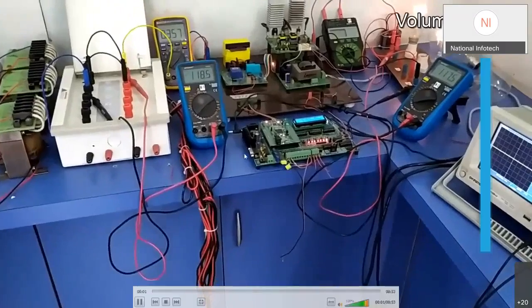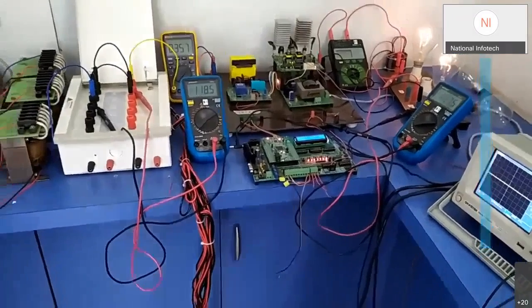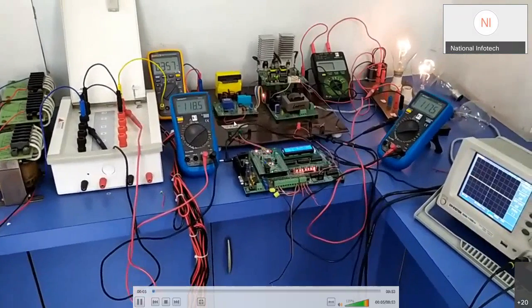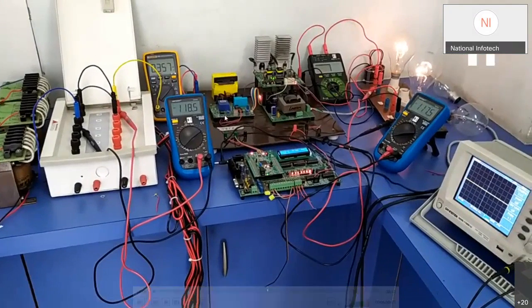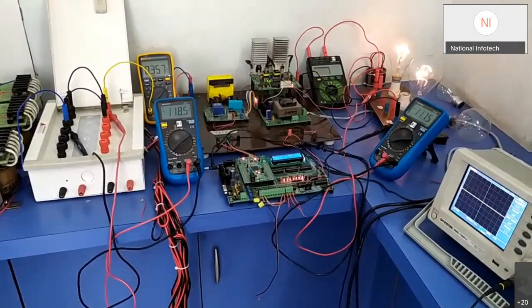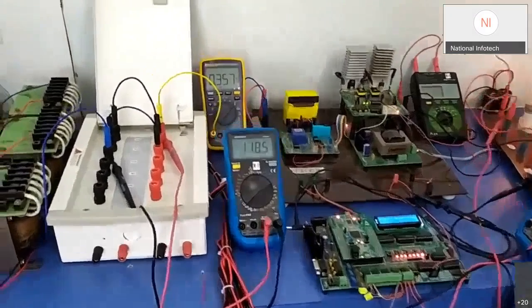So welcome guys. This is our setup of MPPT. At any point, if you're not able to see or listen to the video, you point out to me. Okay. Yes, sir. Boost converter. So first let us understand the setup itself.